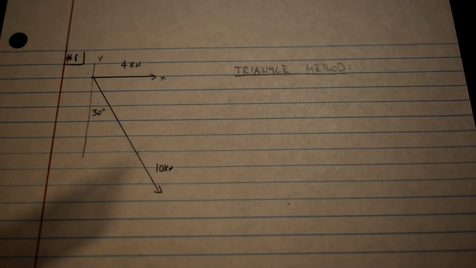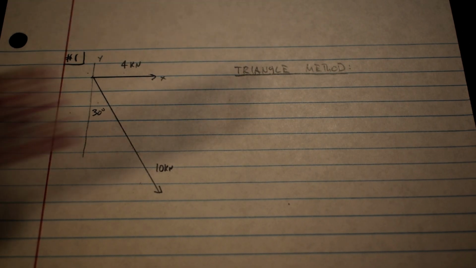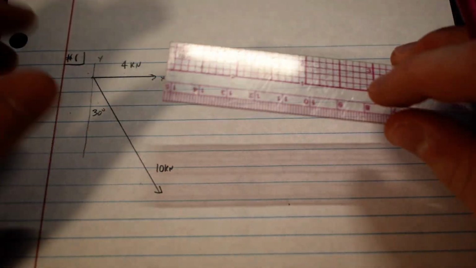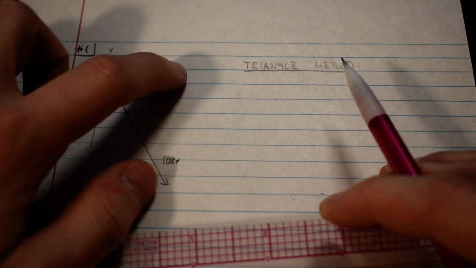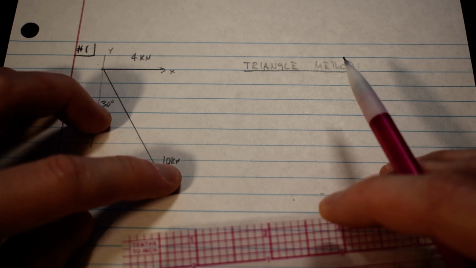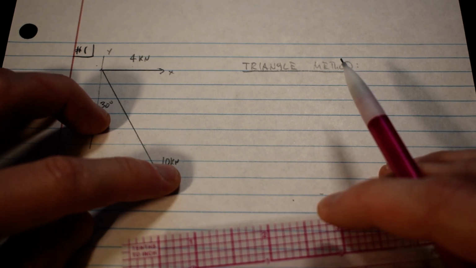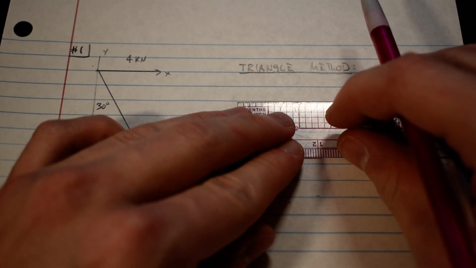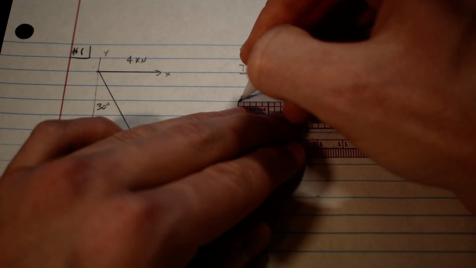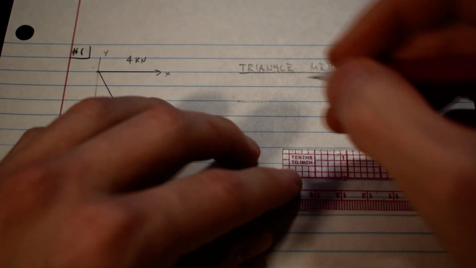Since this is a graphical method, one thing that we can do is come up with a scale. Since I don't have a ton of space here, I'm going to say that 4 kilonewtons is equal to half of an inch. So this force will be half of an inch, and then 10 kilonewtons, that would be 1 1/4 inches. So we want to draw our 4 kilonewton force. It's going to be half an inch, like so.